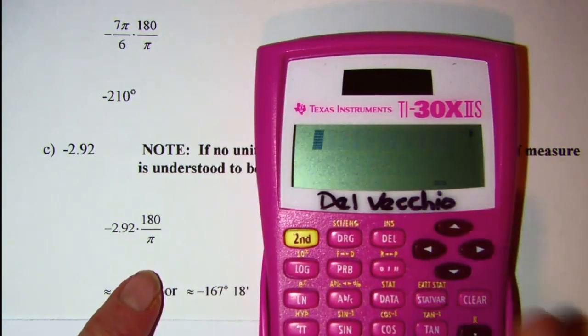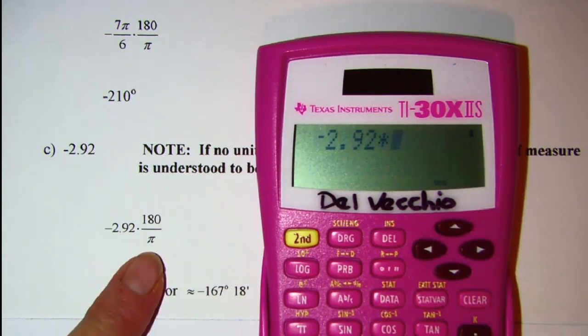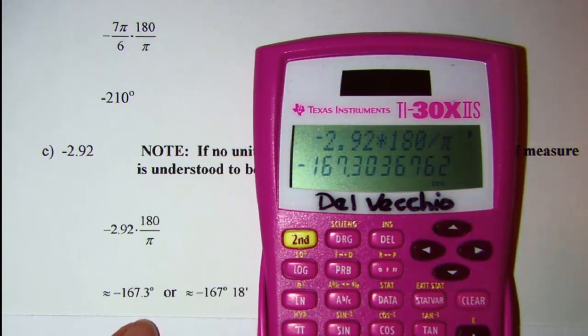So let's do this on our calculator and see what we have. A negative 2.92 multiplied by 180 divided by pi, and this is what we get. So a negative 167.3.